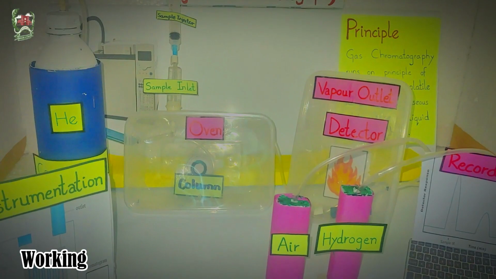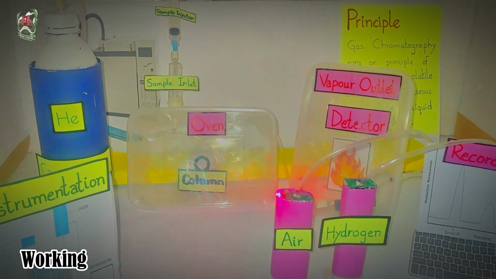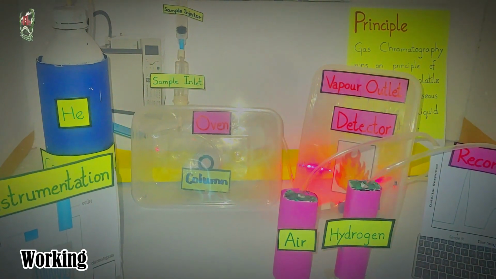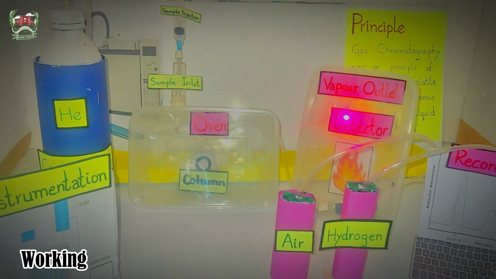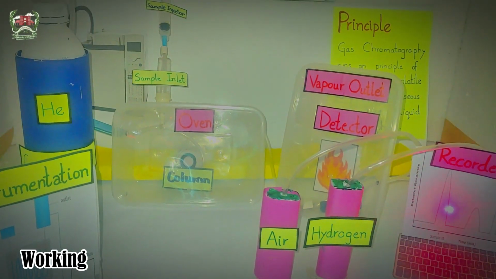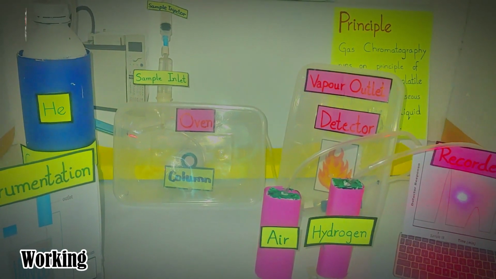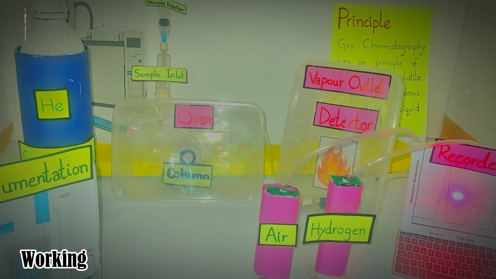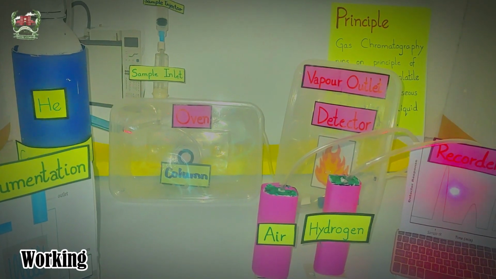And ultimately the eluted molecules move out of the column. Air and hydrogen are also produced. When the eluted molecules reach the detector, finally the chromatogram will be visible in the recorder according to the intensity and the retention time of the compound. We have discussed here the details about the instrumentation and the working of gas chromatography.